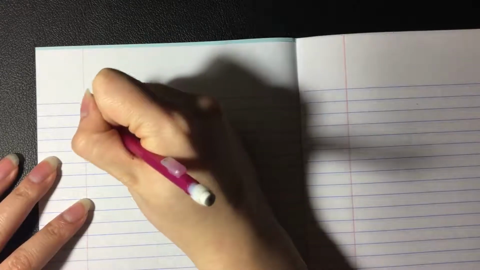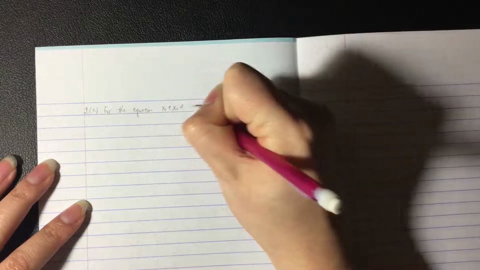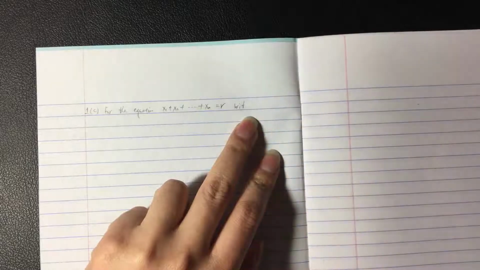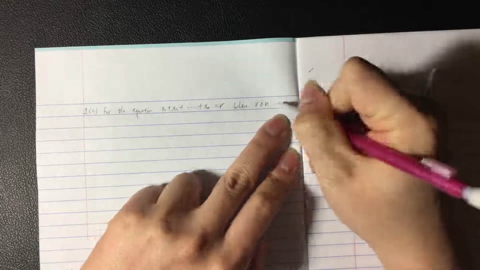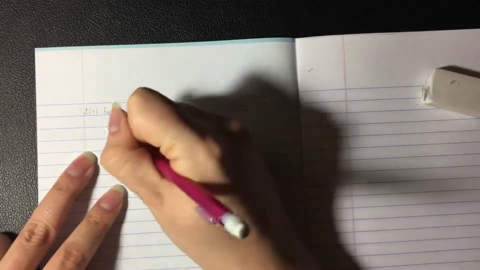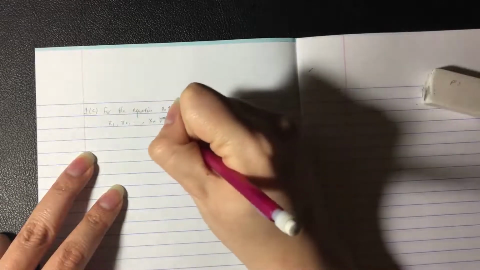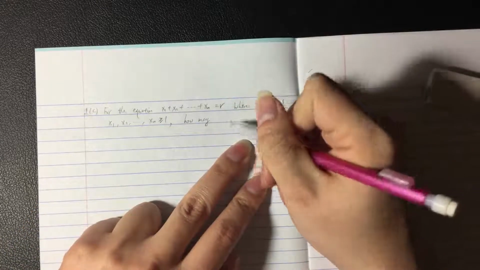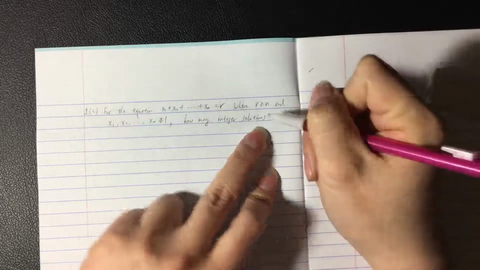Part C. For the equation x1 plus x2 plus up to x sub n equal to R, where R is greater than n, and each x is greater than or equal to 1, how many integer solutions are there?